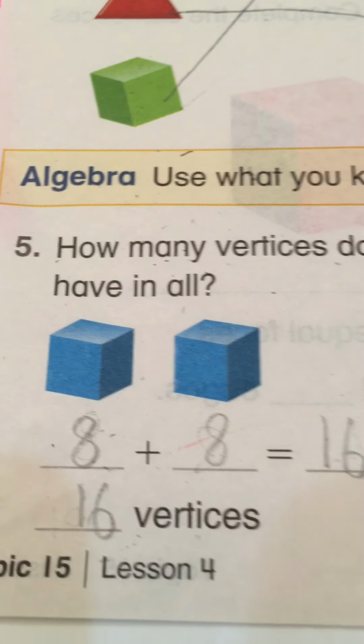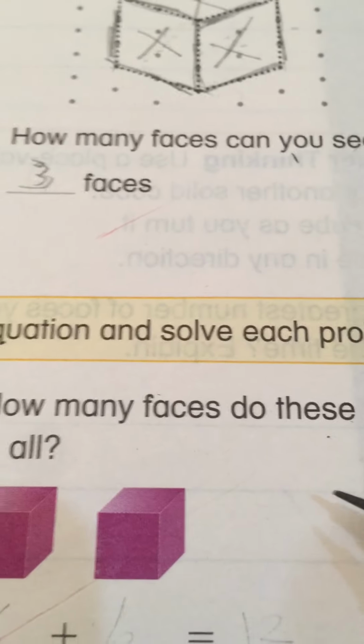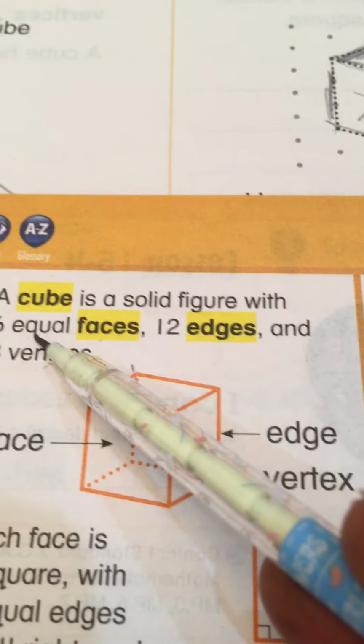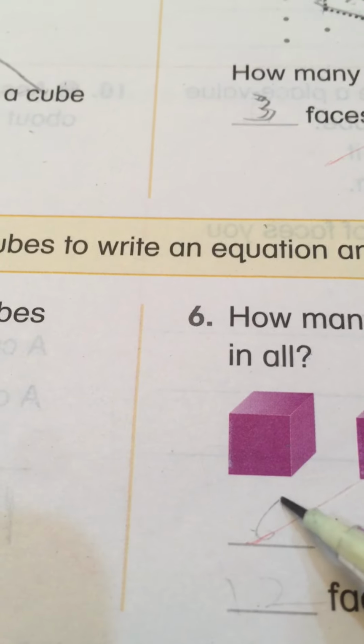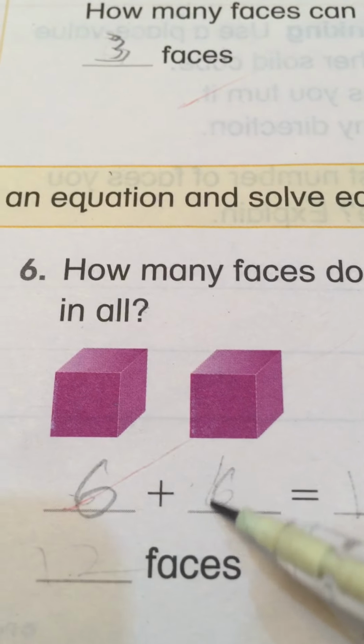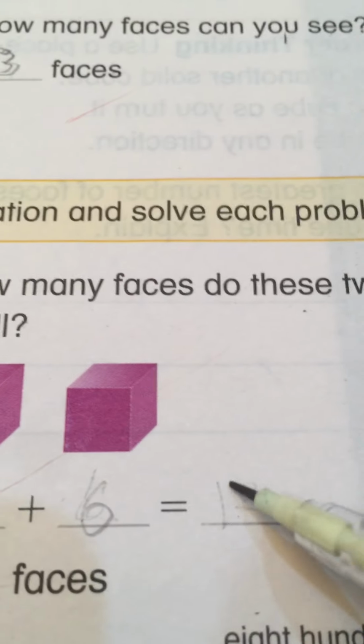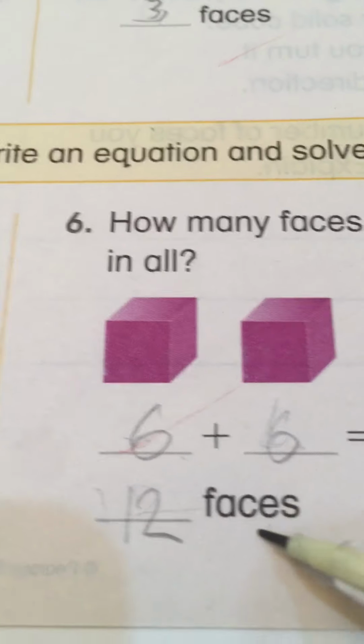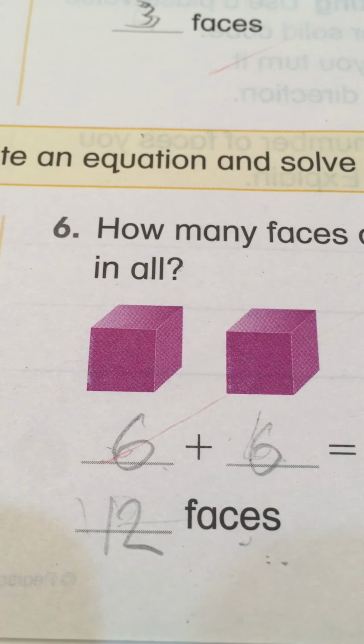Both cubes will have 16 in all. One has 8, the other one has 8. Both together have 16. Okay, then now how many faces do these 2 cubes have in all? So boys and girls, you remember we said each cube has 6 equal faces. Then one of them has 6 faces. We will put 6 here. And this one has 6 faces also. Then 6 and 6 equal 12. So both cubes together have 12 faces in all. Okay, so 12 in all.